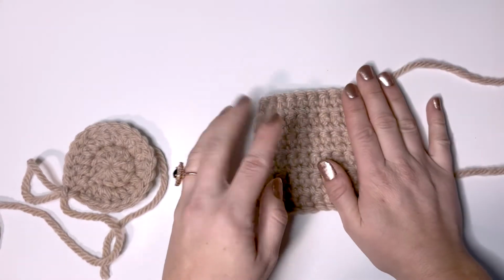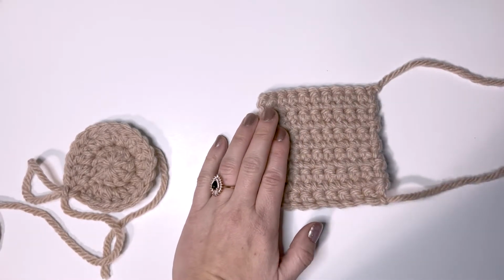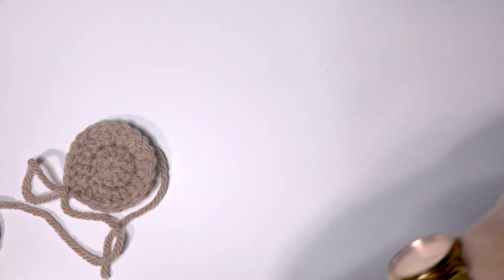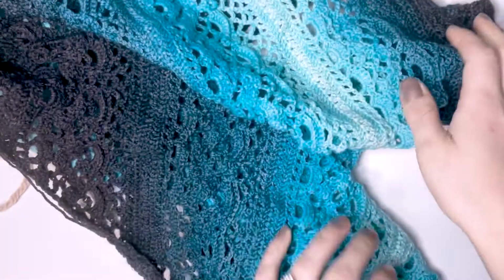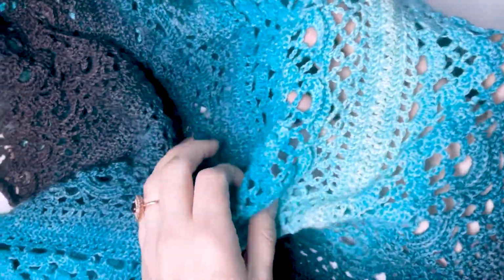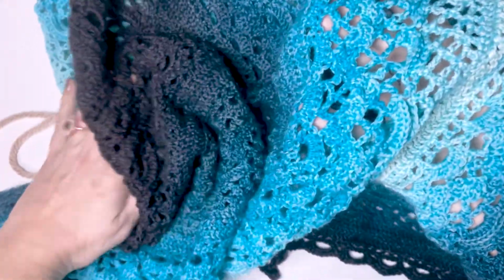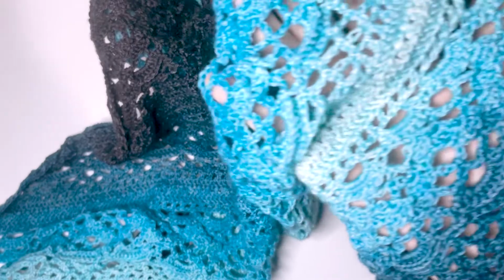However, there are certain stitches, for instance, let me show you this lace. There are certain stitches where the front and the back do have different textures, so the right and the wrong side have a different texture from each other. So you're going to want to really pay attention to that in this case.